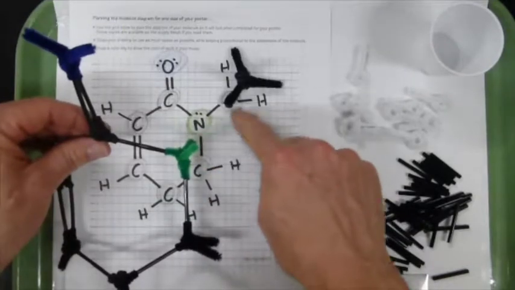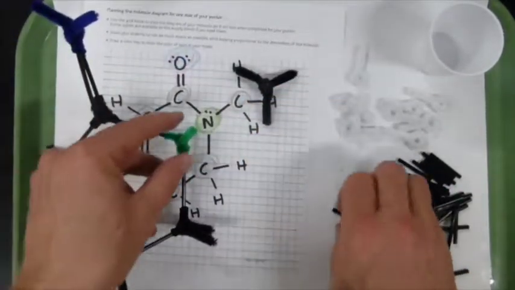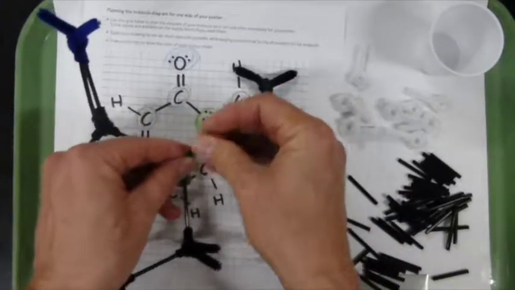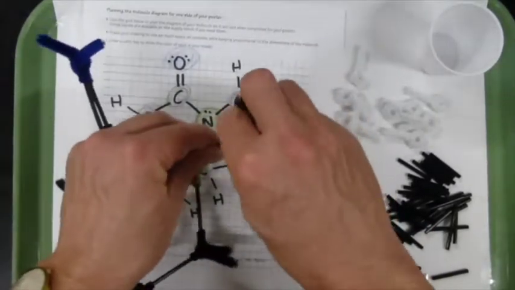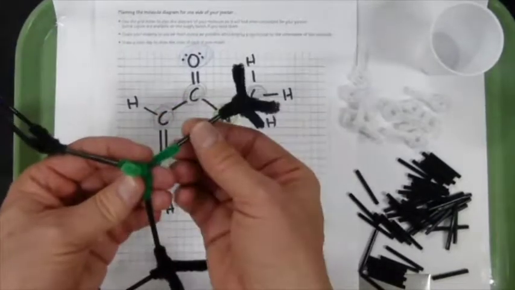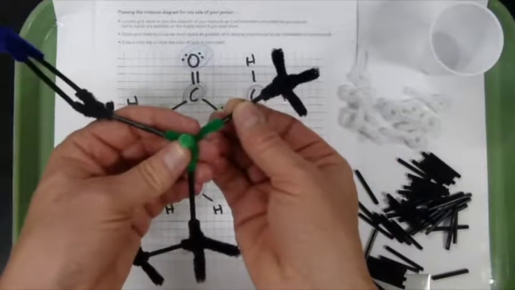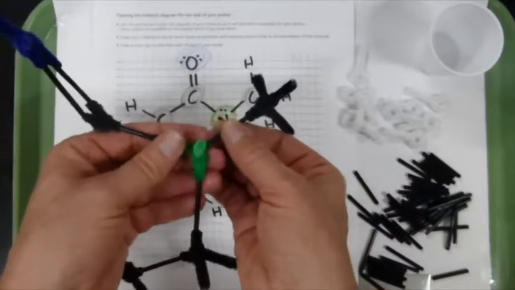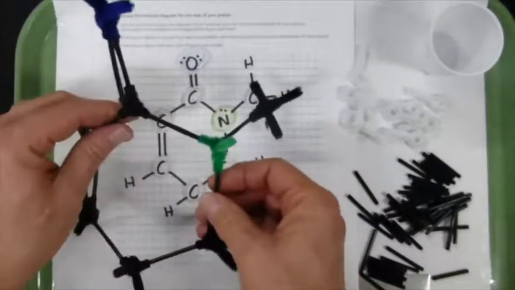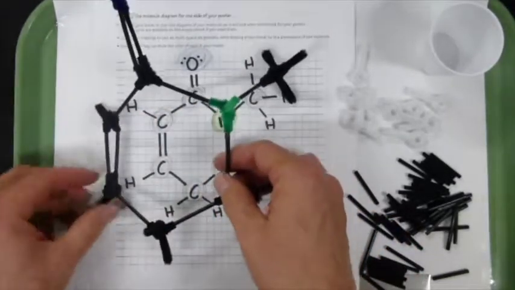Alright, so this nitrogen has a carbon attached to it right there. So let me add another bond here. And I'll put it on. Now, you might wonder, should I put it on the top? Should I put it on the bottom? It doesn't really matter. If you're taking organic chemistry class, you'll learn more about where the bonds actually go. But for our purposes, we're just going to get the models built and hang them from the ceiling.